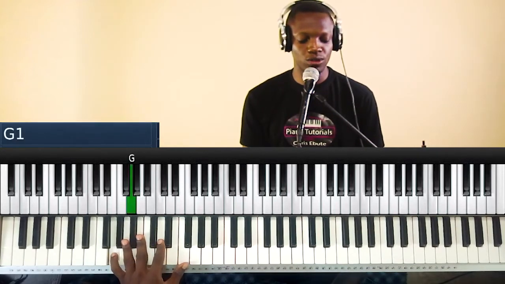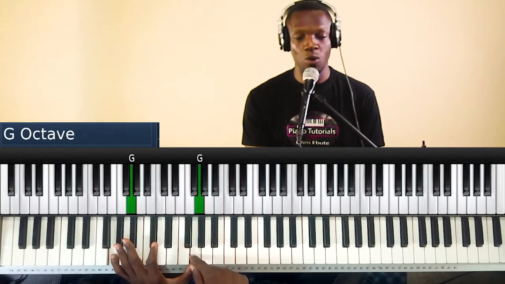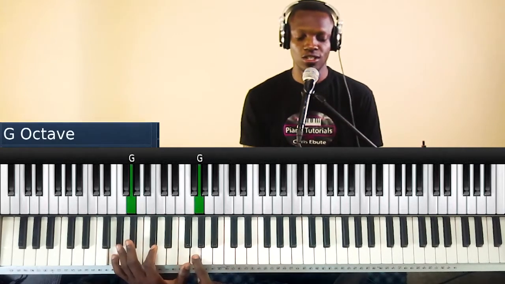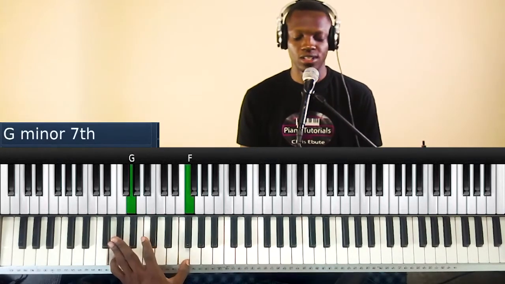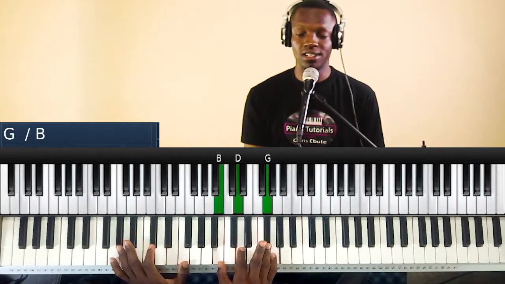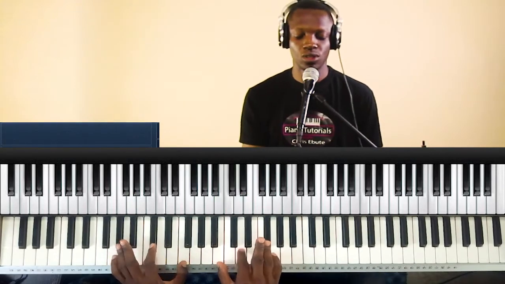So what you do, you take your root octave, lower it by a whole step. But if you're on the 7th note, you lower it by a half step. But right now I'm on the octave, so I lower it by a whole step. And then the right hand plays the same chord. The right hand still plays the triad, but in first inversion.